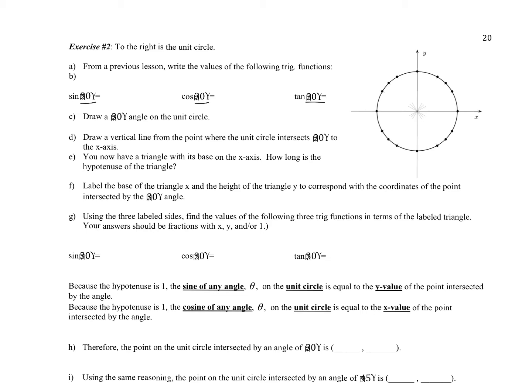So the sine of 30, and we should know this from our chart, just going across, the sine of 30 is 1/2. The cosine of 30 is radical 3 over 2. And the tangent of 30 is radical 3 over 3. Now we're going to draw a 30-degree angle. So this also means 30 degrees on the unit circle.